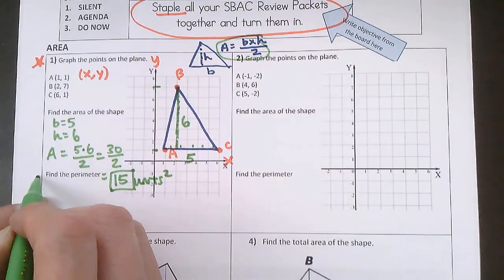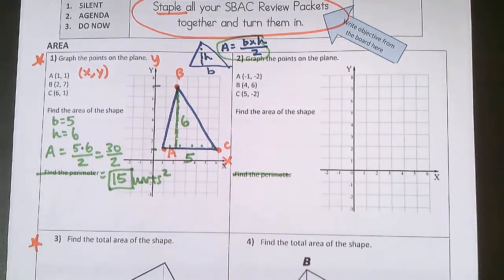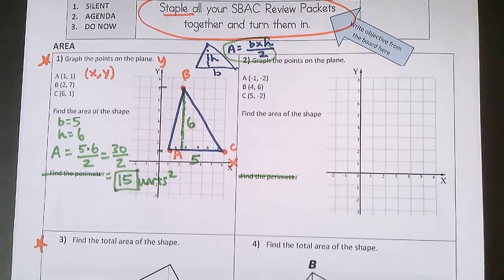This side where it says find the perimeter, cross that out. Sorry, I forgot to take that out. We're not going to find the perimeter, just the area. All right. Let's look at number 3 next.